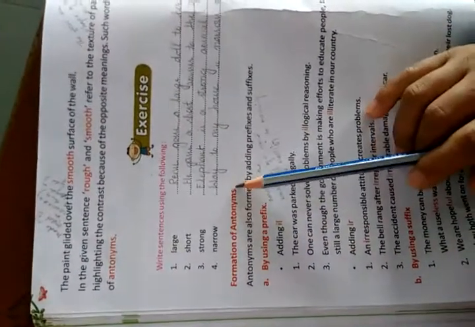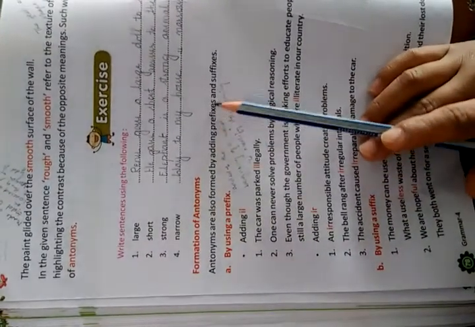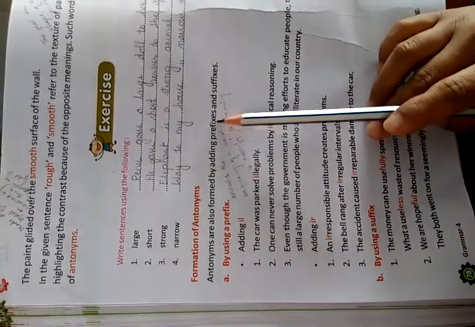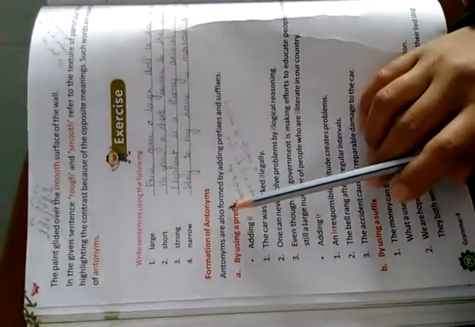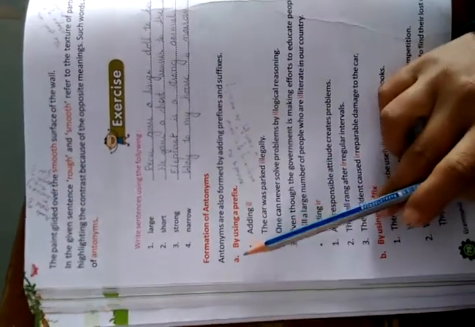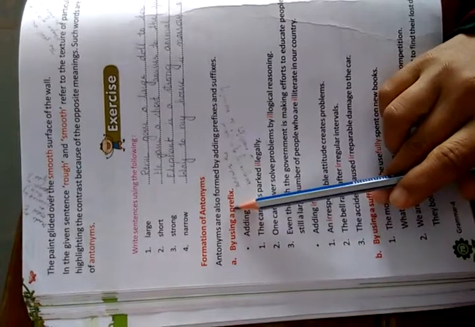Formation of antonyms. How do they form? Antonyms are also formed by adding prefixes and suffixes. First, by using a prefix.